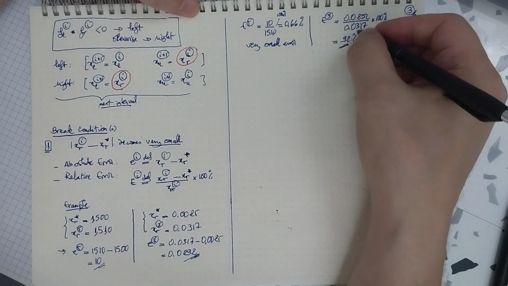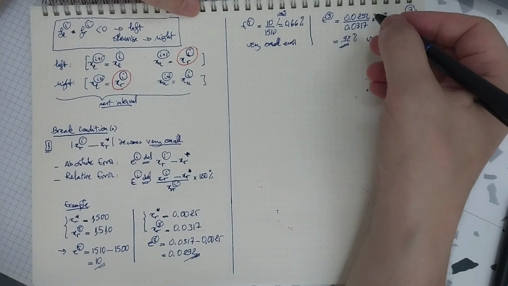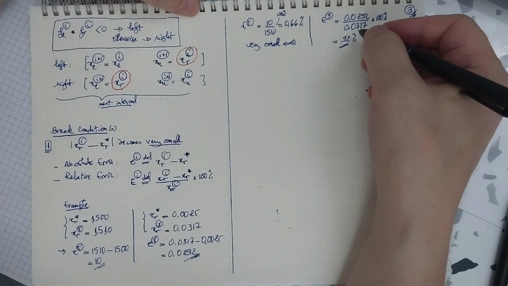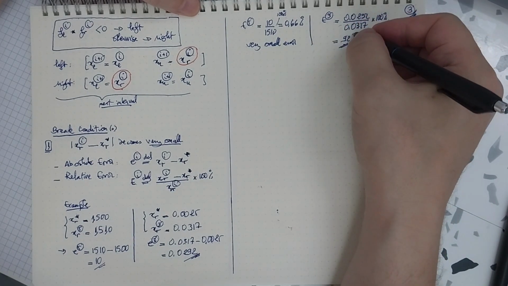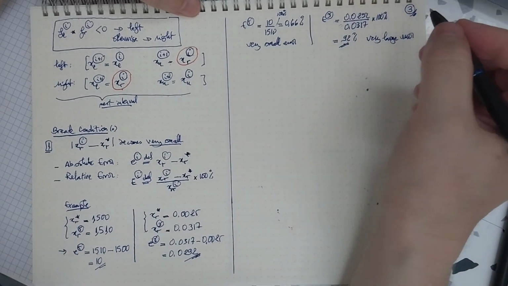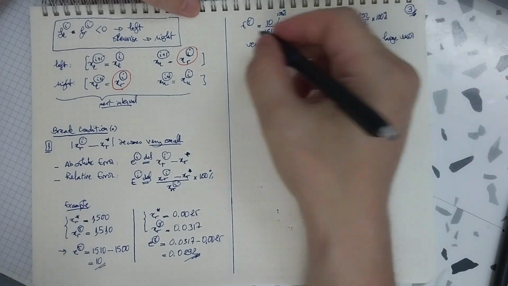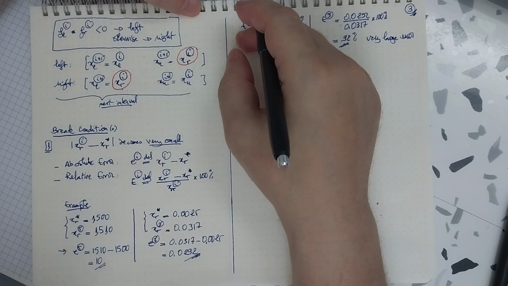It's very large compared to the data because the data are already small. So you compare a small thing to a smaller. So 92% of the input data of the current XR. So it's really very large. So when we stop the iteration, we will use actually the relative error, not the absolute error.